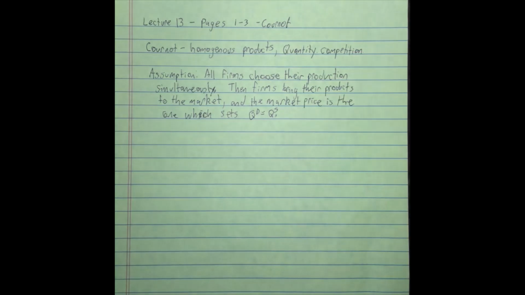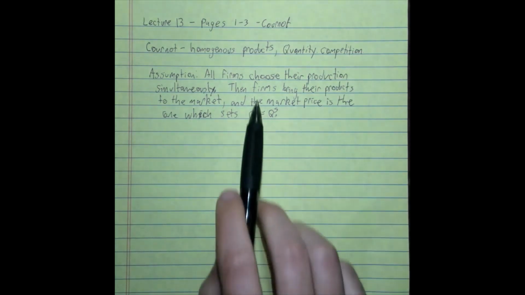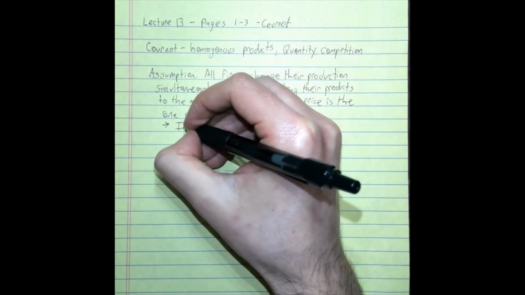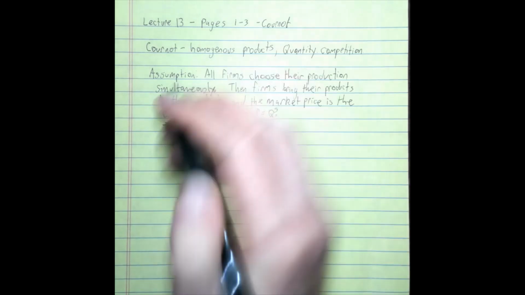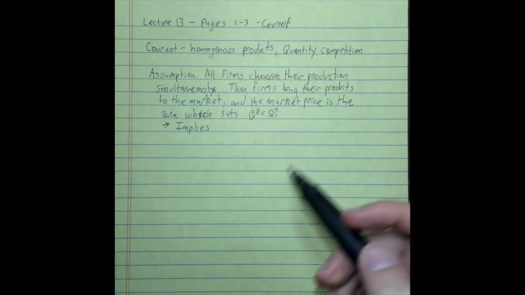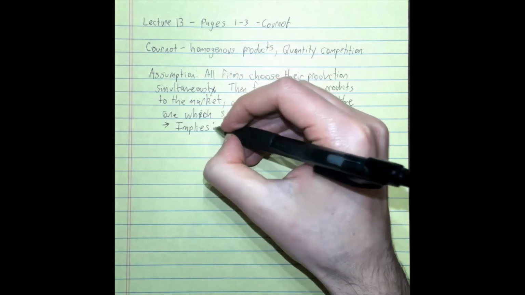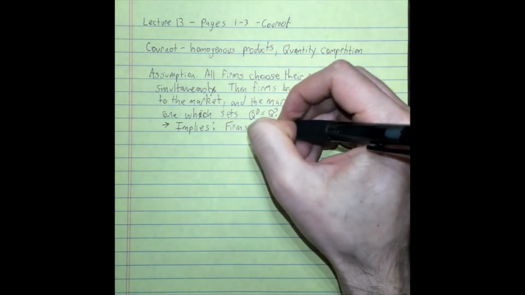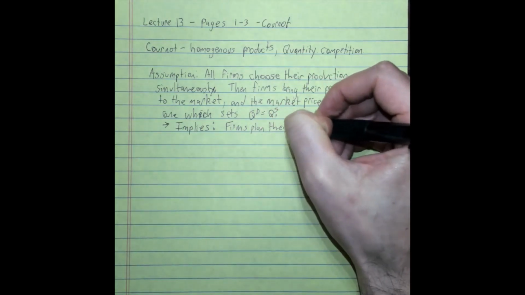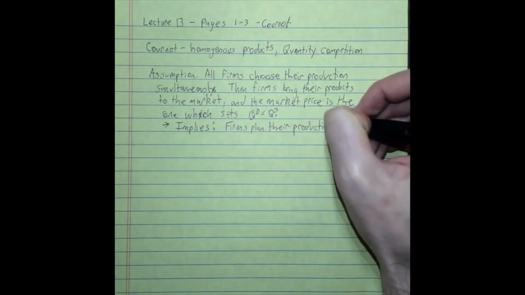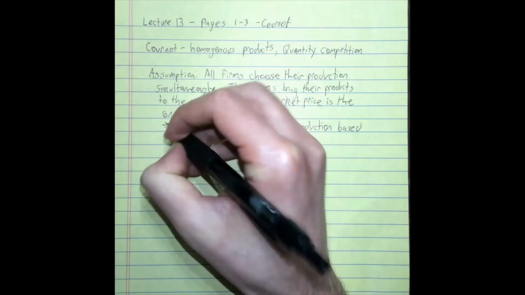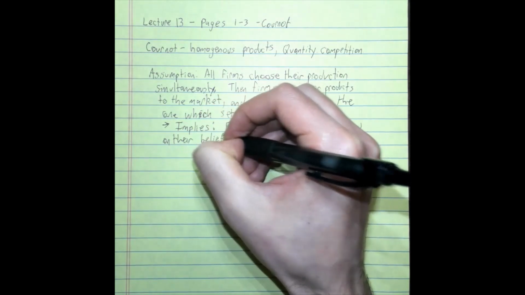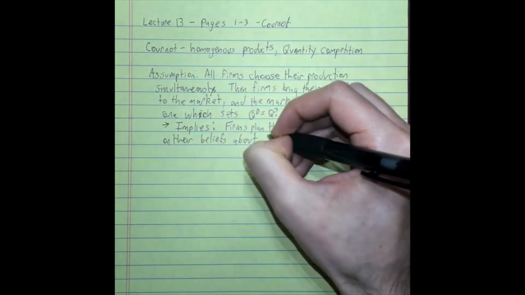All right, and the big part about this assumption, that firms choose their production simultaneously, this implies that firms have to think about what other firms are going to do, okay? So firms plan their production based on their beliefs about their rivals' quantity choices.